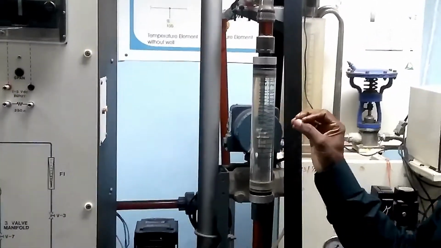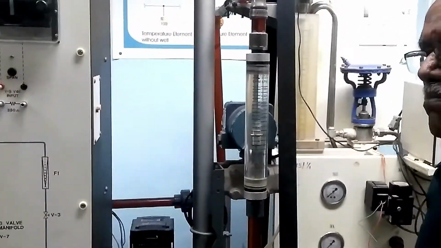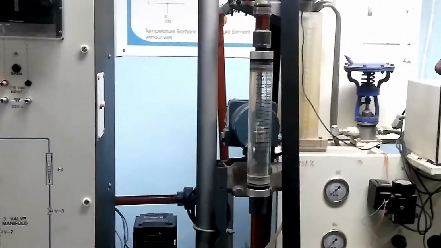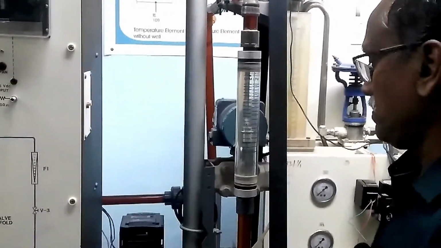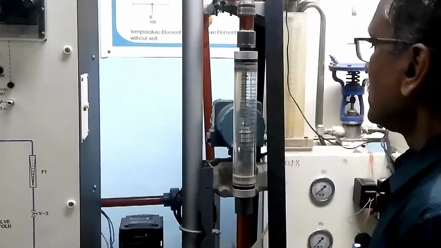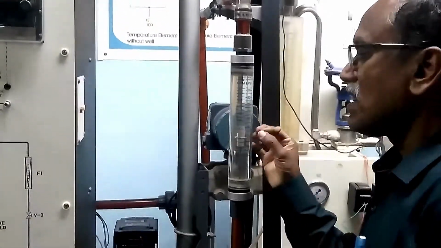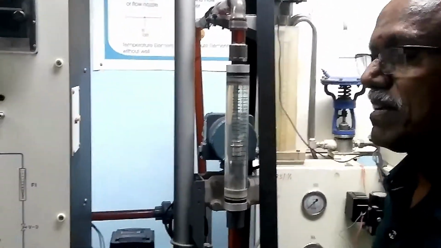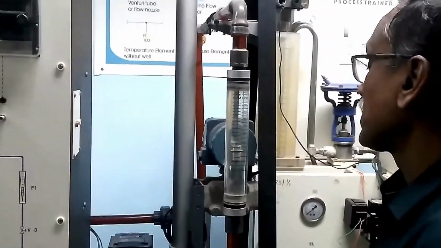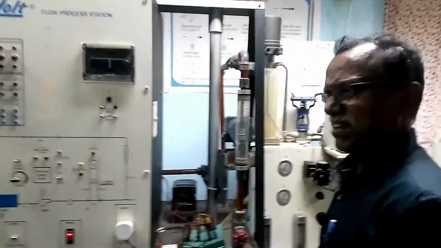But if you increase further, the system should become unstable. Before that, what will happen? There will be oscillation. After that, there will be a limit cycle. Limit cycle means it is non-linear behavior.